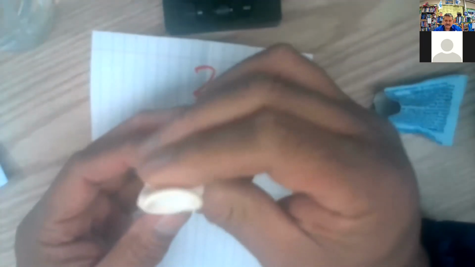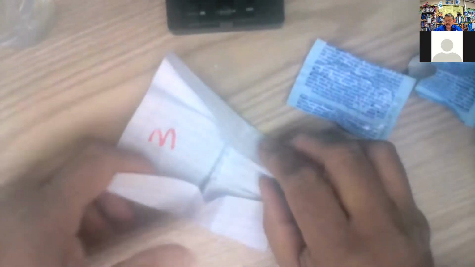I just sucked it in. So there we go. That's balloon number 2. And put that one aside. We'll set up the third one. That third one right here. It's balloon number 3.